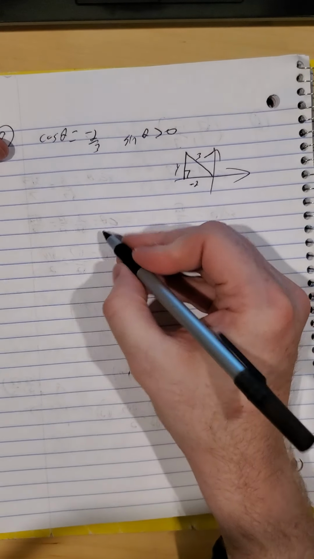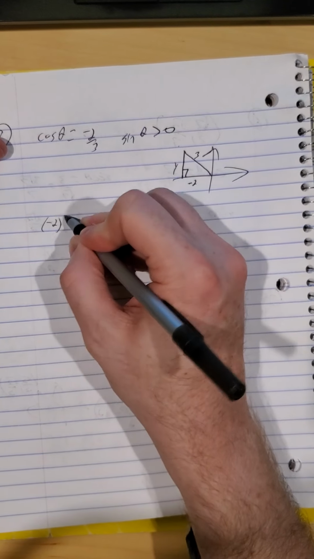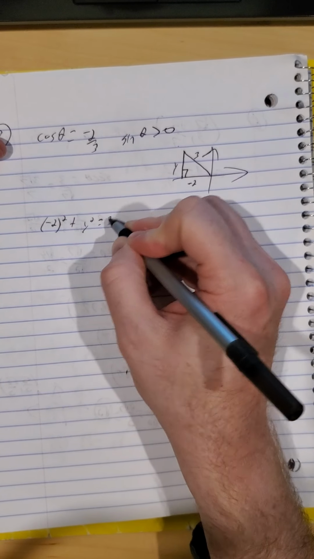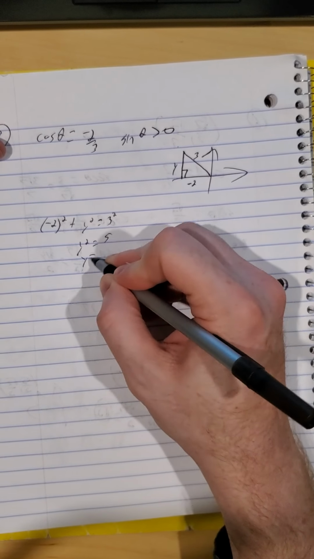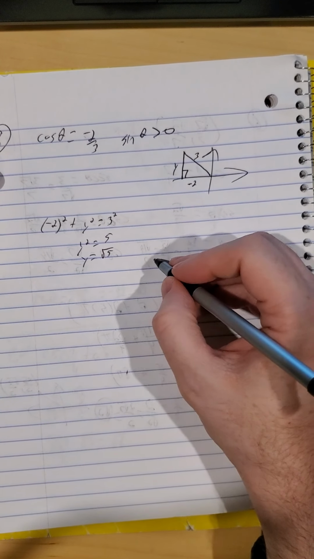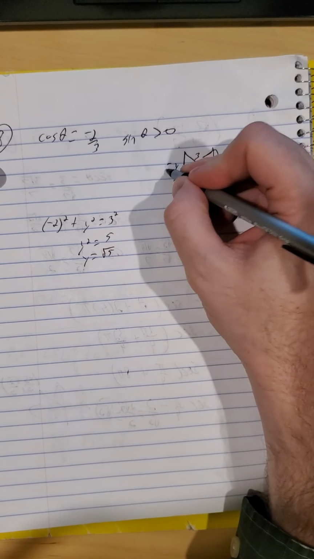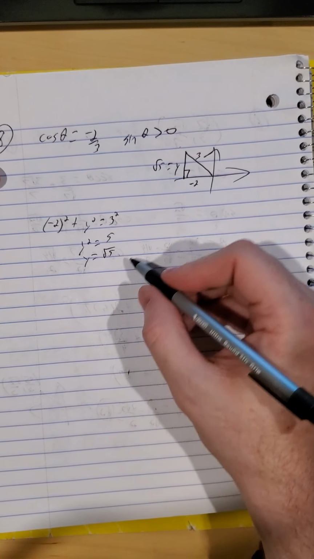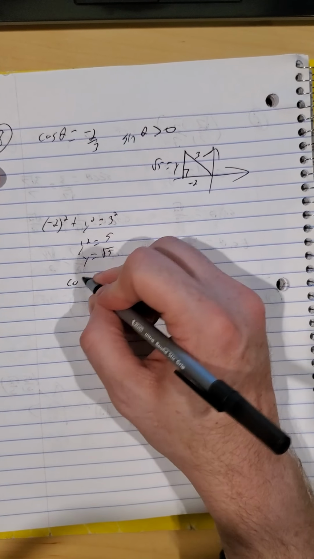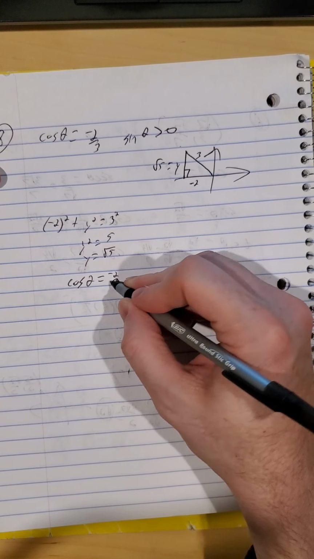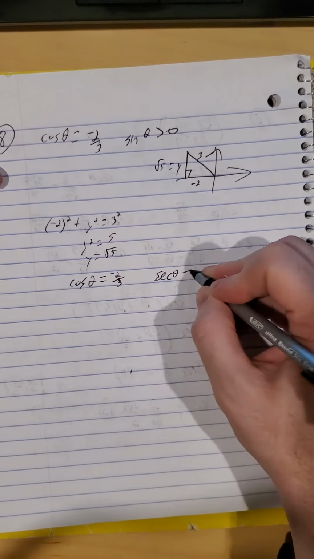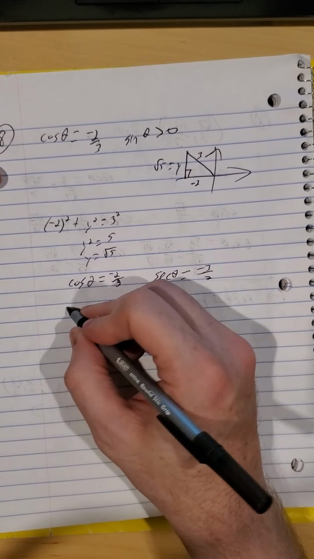So we need our y value out of that. So negative 2 squared plus y squared is 3 squared. So y squared is 9 minus 4, 5. So y is root 5. So let's see, we already had the cosine as negative 2/3. So our secant, freebie from that, negative 3/2.